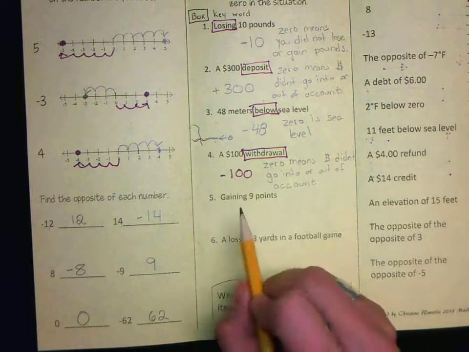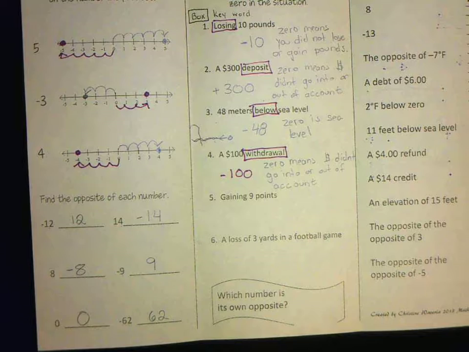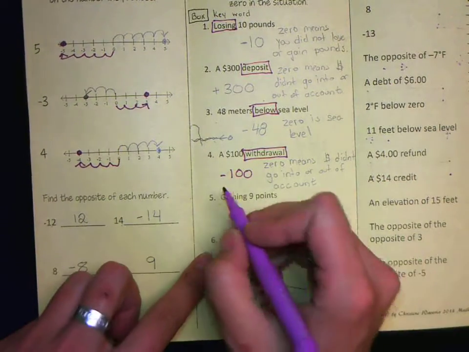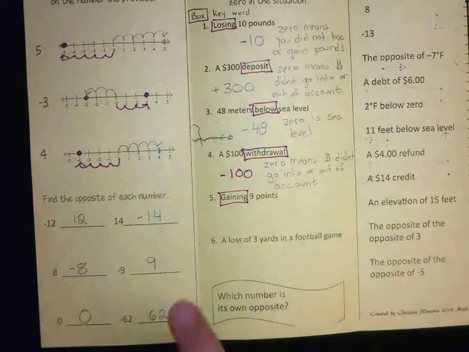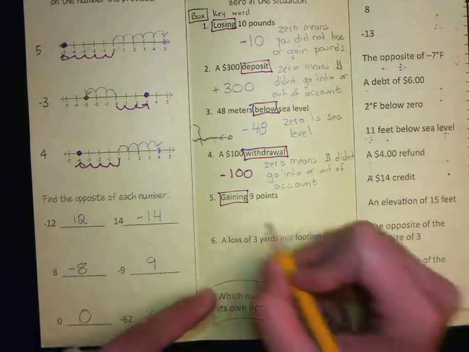For number 5, gaining 9 points. Let's say you gain 9 points in a basketball game or a football game. You made a touchdown and some field goals. Gaining is our keyword here, and that's going to mean positive. So we're not only going to have a 9, we're going to have a positive 9.